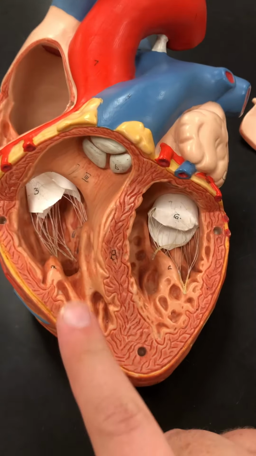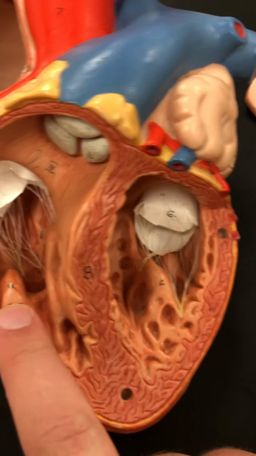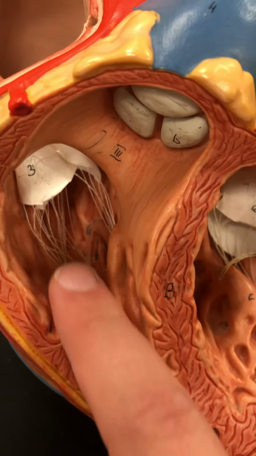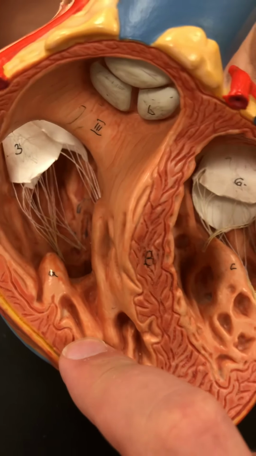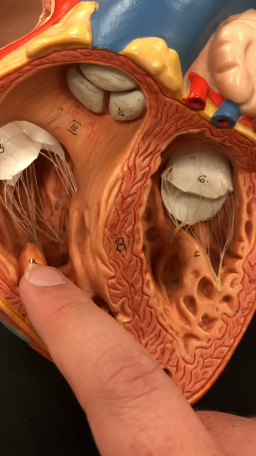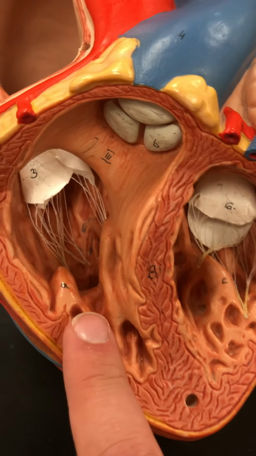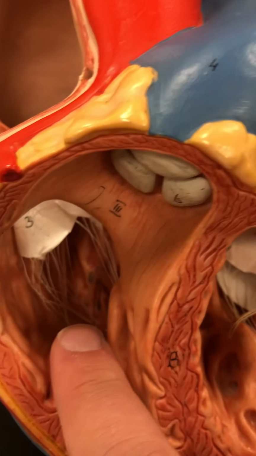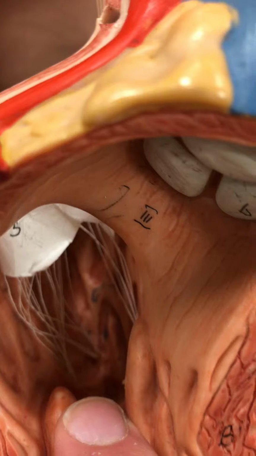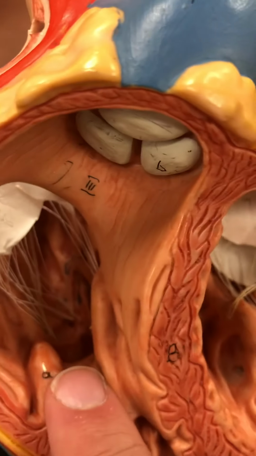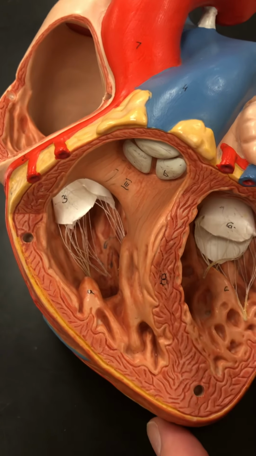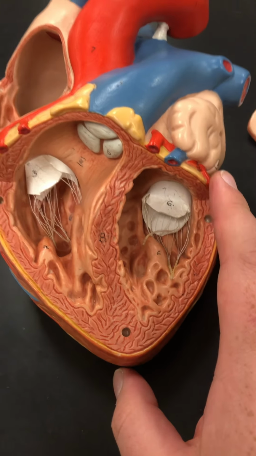And then we have the papillary muscles. They're labeled as lowercase letter a right here. They're at the bottom of the right ventricle. You can see 3A. That's the papillary muscles. And then finally we have the trabeculae carneae, okay? And so if you can see right here where these little strings from the valve connect in, there's these little ridges deep inside this ventricle. Those ridges would be the trabeculae carneae. And that completes all of the details of the major features of the heart.